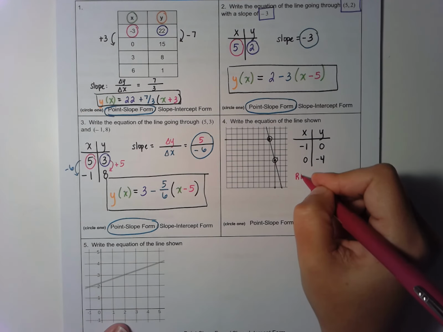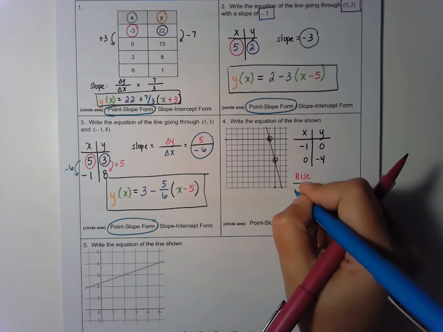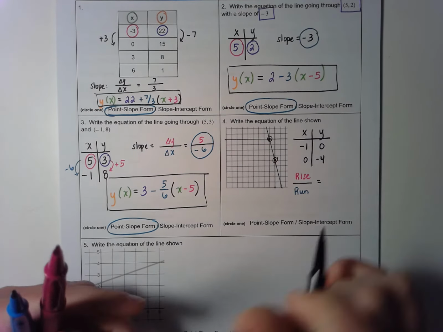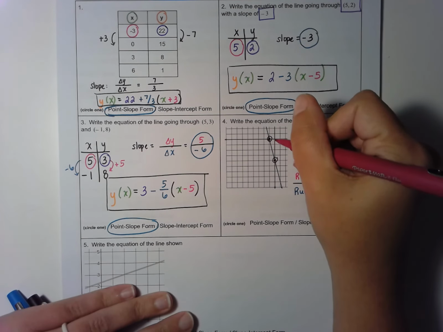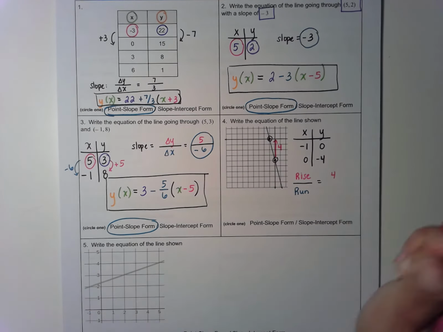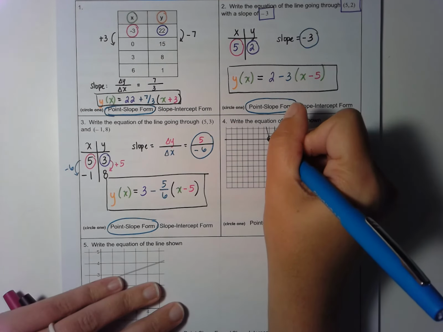If we want to do it from the graph, just to review that, we would do rise over run, which is, in this problem, the rise would be 4, and the run would be -1.